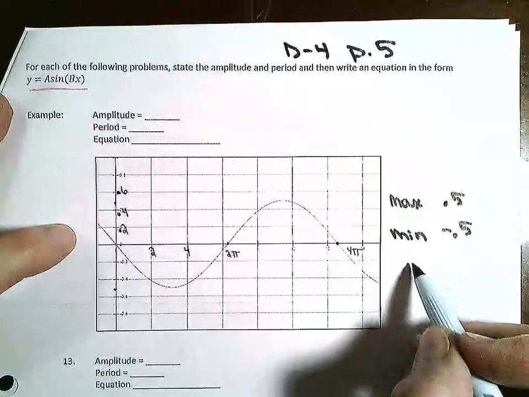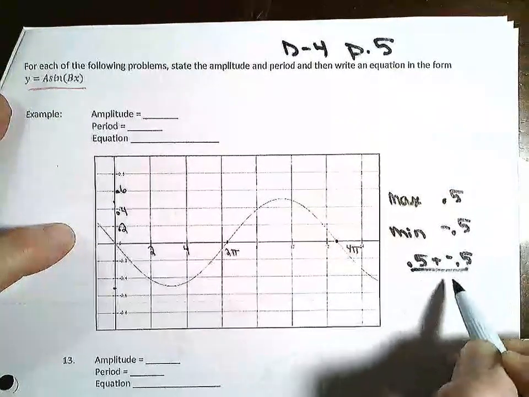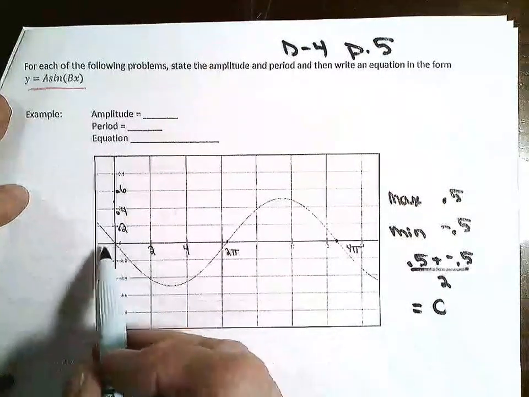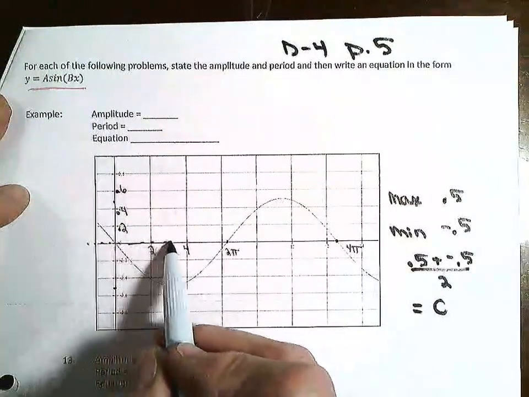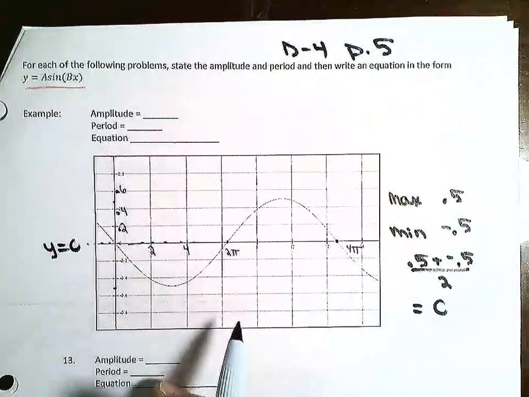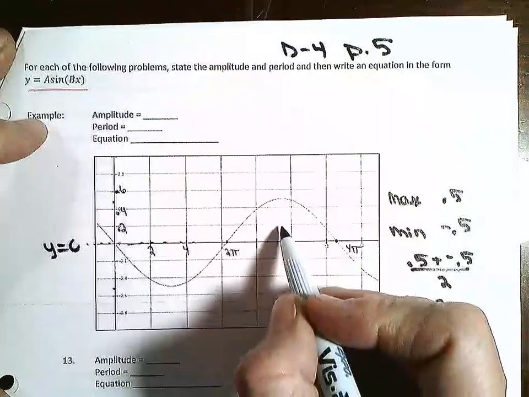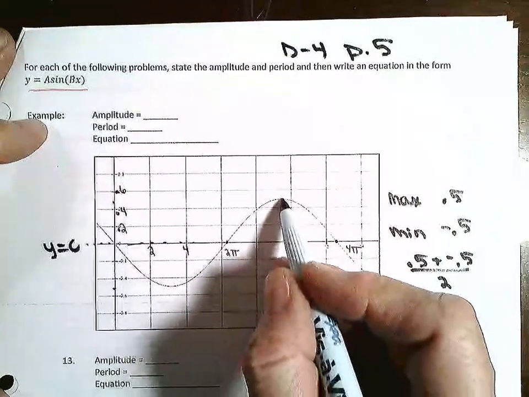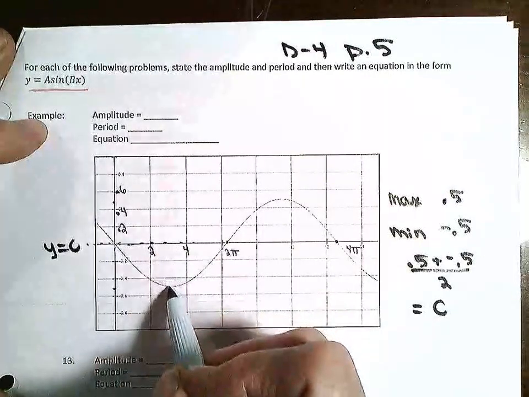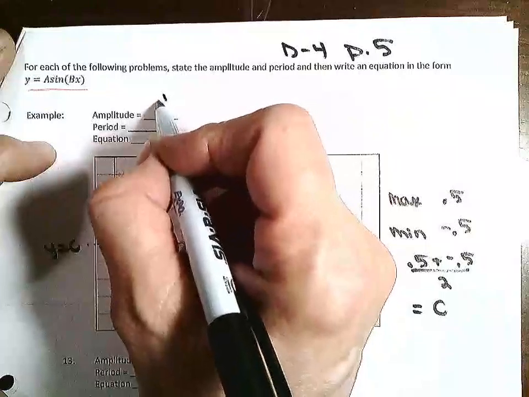And so the average of those is just adding them up and dividing by 2, and we end up with 0 divided by 2, which is 0. So just like before, our principal axis is the line y equals 0. And so the amplitude will be the distance from that principal axis up to the maximum point, which is 0.5, and the distance down to the minimum point is also 0.5. So the amplitude will be 0.5 or 1/2.